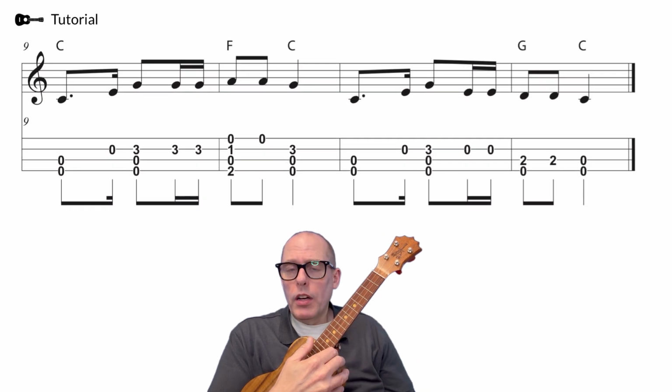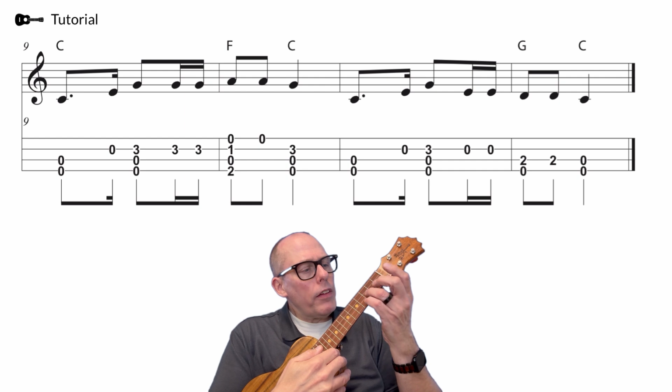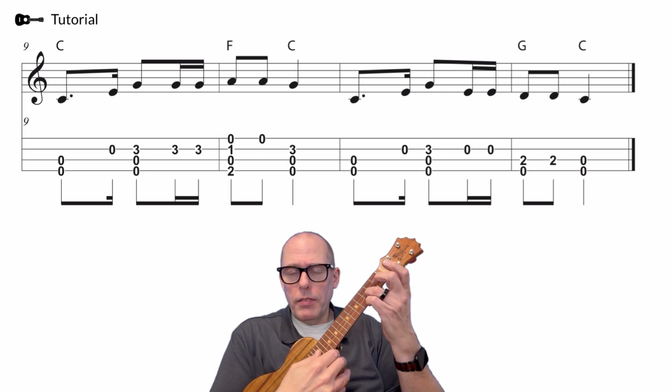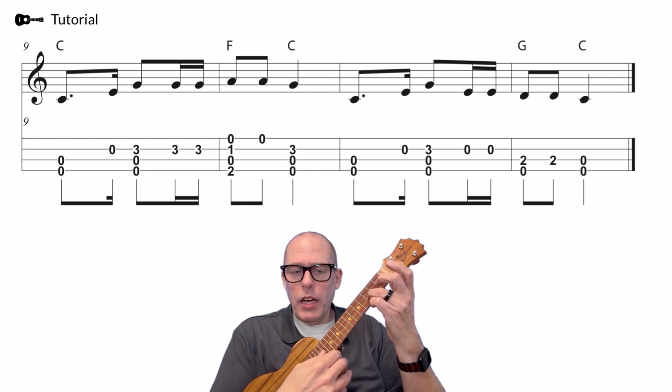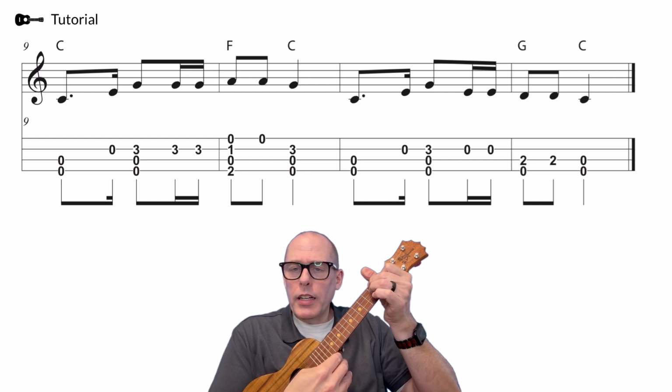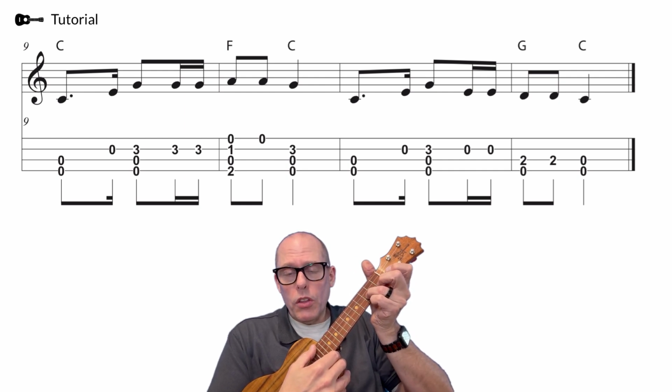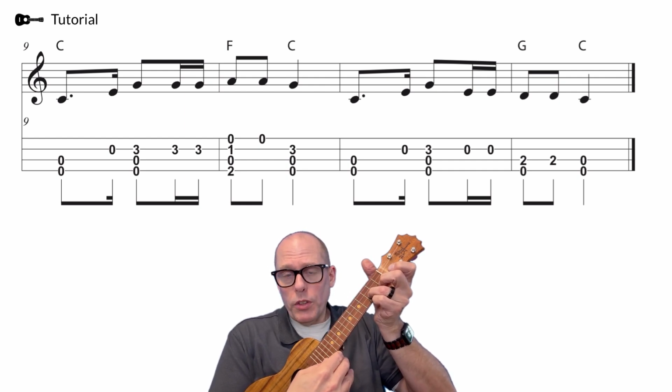Bottom line now, C chord strings 4 and 3. Second string, ring finger goes down on the second string, third fret. Repeat the second string twice, F chord. Repeat the first string, C chord, second string, third fret, strings 4, 3, and 2.